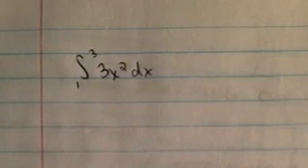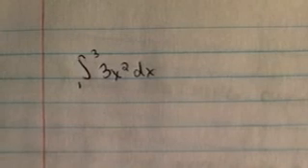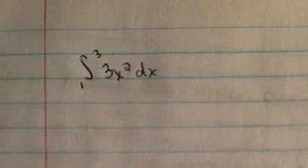We'll be talking about how to find the area between curves in this video. But before we begin with how to find the area between curves, we will review integration and how to find the area under one curve.